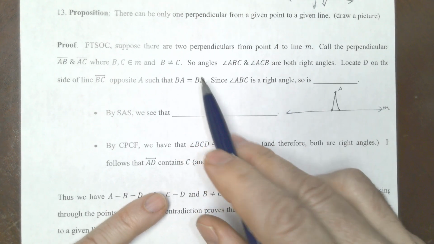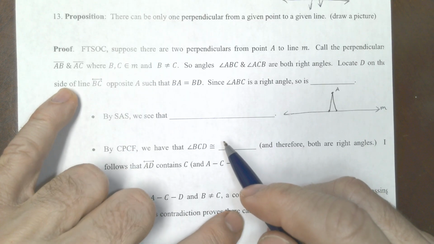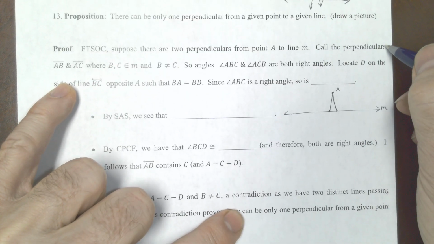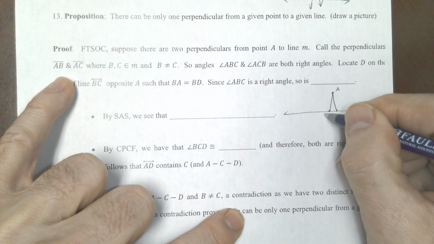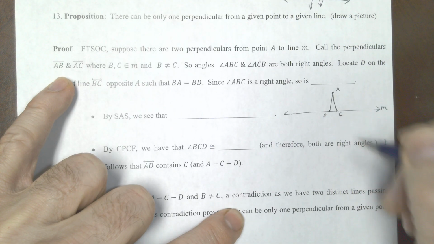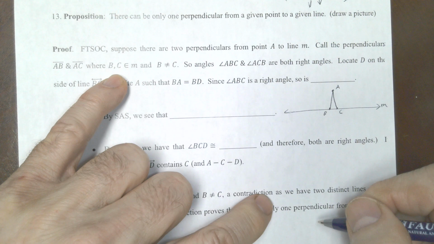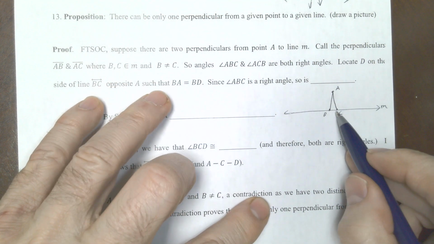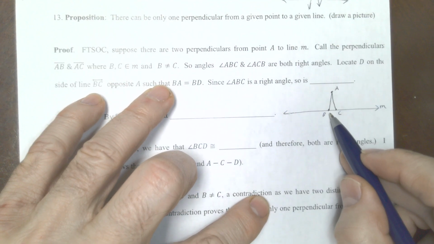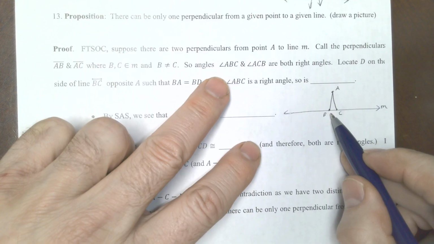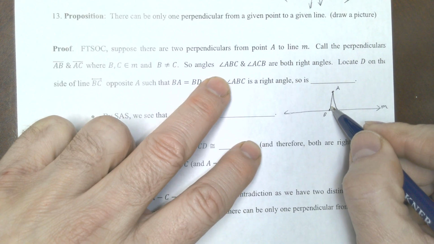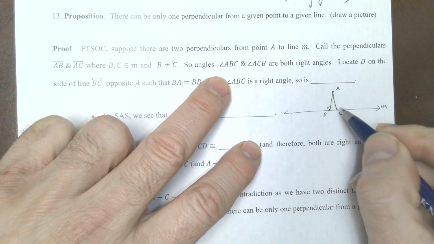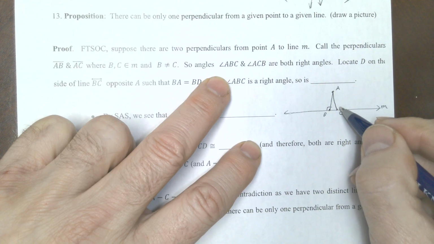Call the perpendiculars, that's plural, AB, so put point B right here, and point C right here, where B and C are on the line M and they're not equal to each other. So angle ABC is a right angle, and so is ACB, because they're perpendicular to this line.